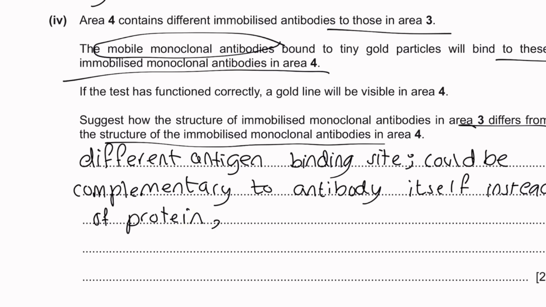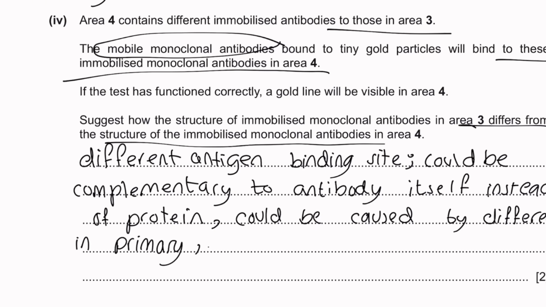So the difference in antigen binding site could be caused by differences in primary, secondary, or tertiary structures.